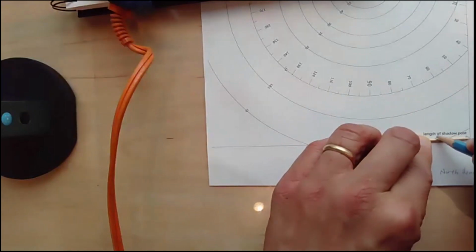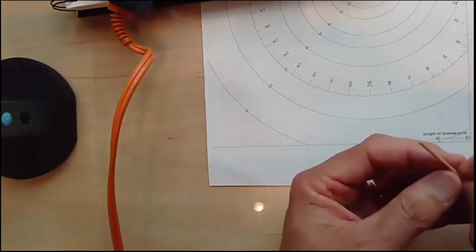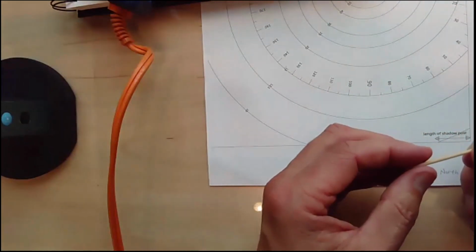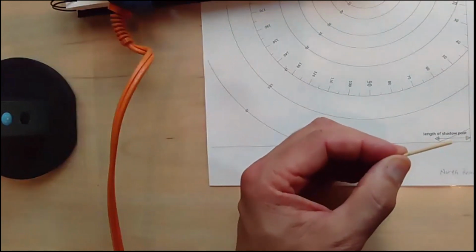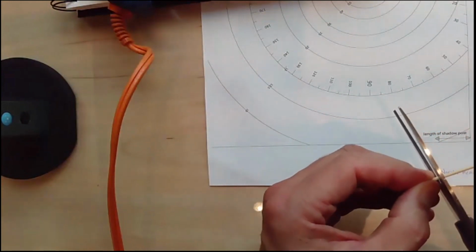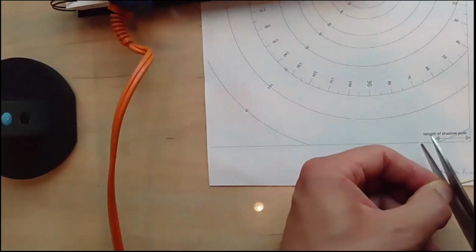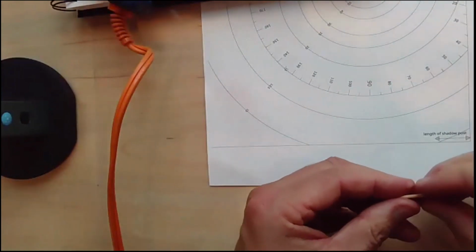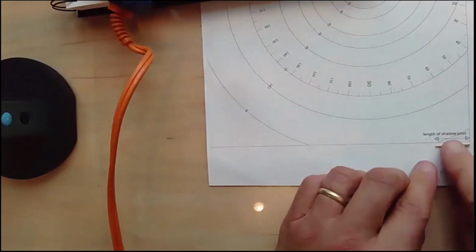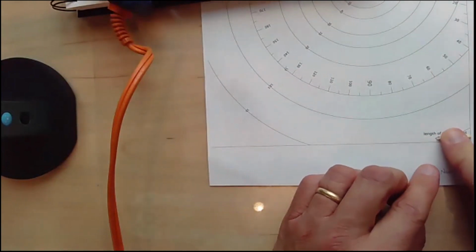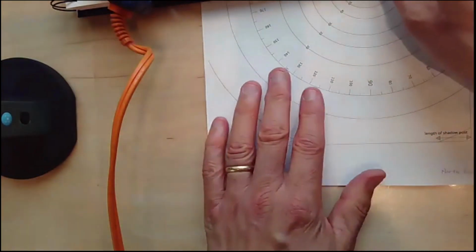From the tip of the arrow to the tip of the arrow, I really want to make sure I get this accurate. What's kind of cool is that you could take this same page and when you print it out, you can enlarge it or reduce it, and the shadow post measurement will also enlarge or reduce with that.